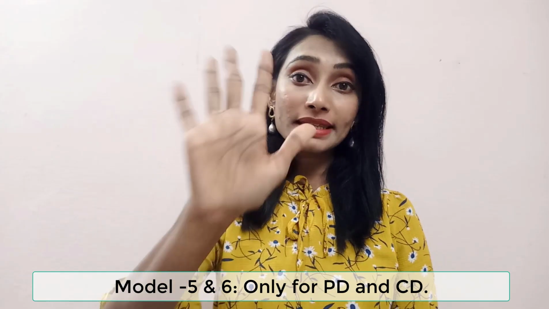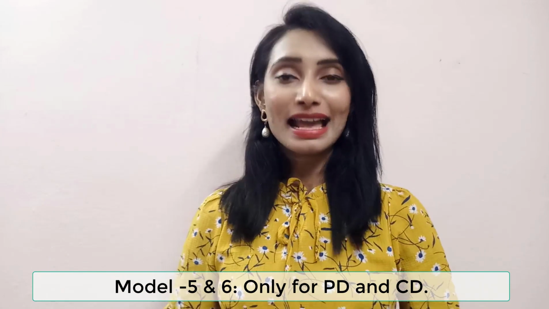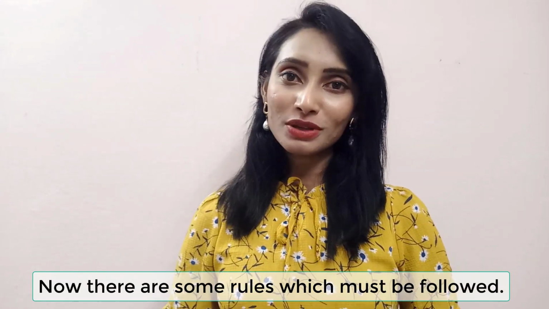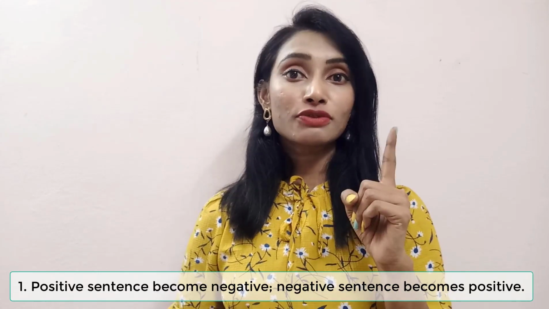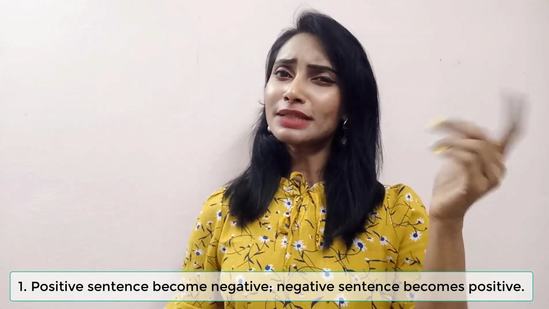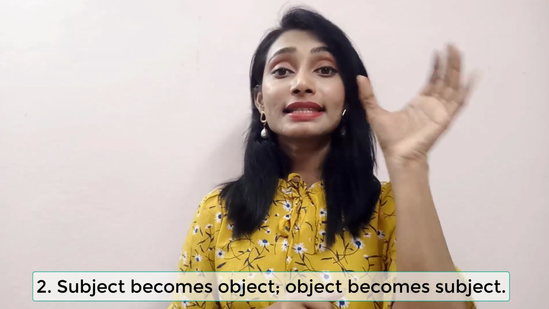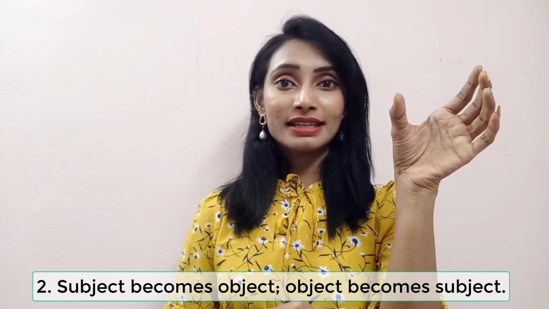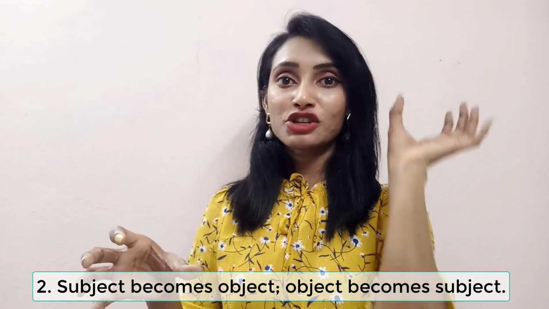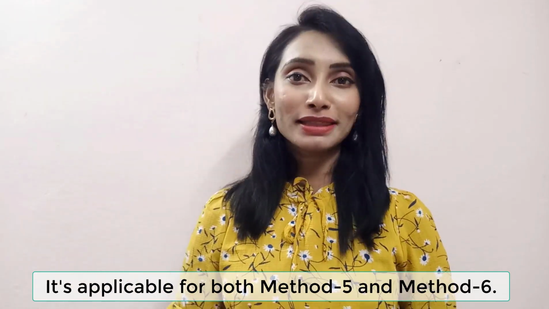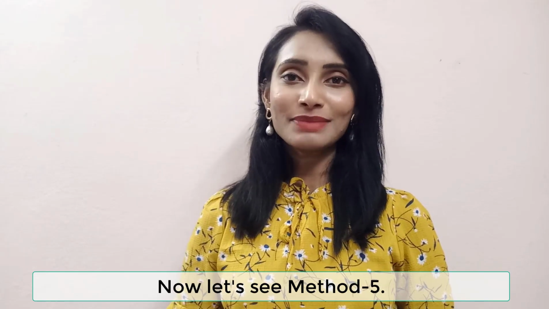Now let's see method 5 and method 6. As I told you, they are for only 2 degrees. Now there are some rules that must be followed. First one. Positive sentence becomes negative, negative sentence becomes positive. And the subject in the sentence becomes the object after conversion. The object becomes subject. It is applicable for both method 5 and method 6. Now let's see method 5.